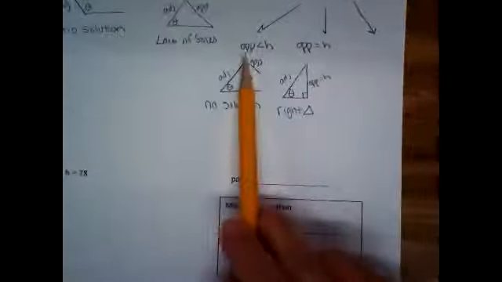So what would the last option be? We did the opposite side is smaller than the height, the opposite side equals the height. What would the last one be?